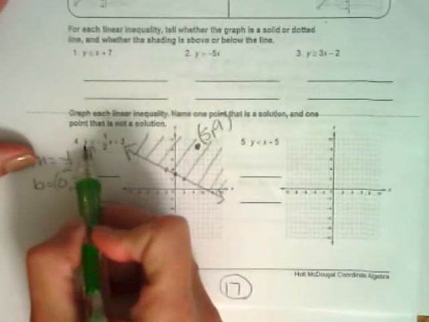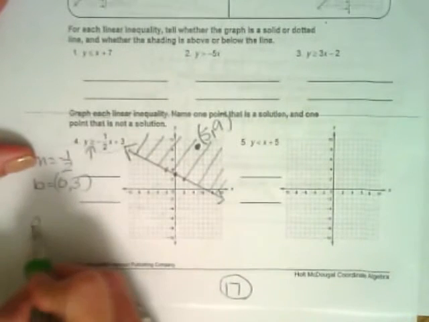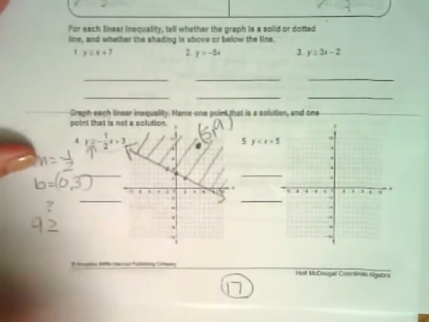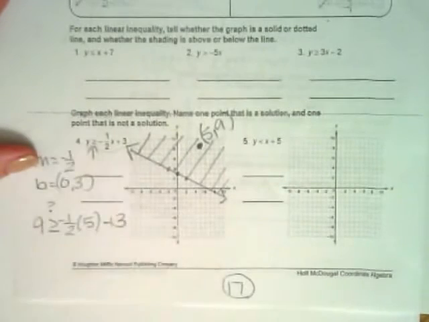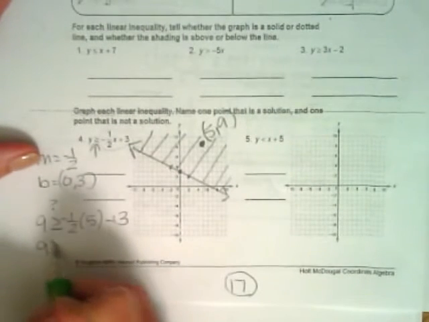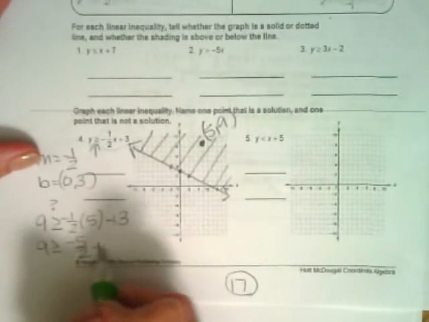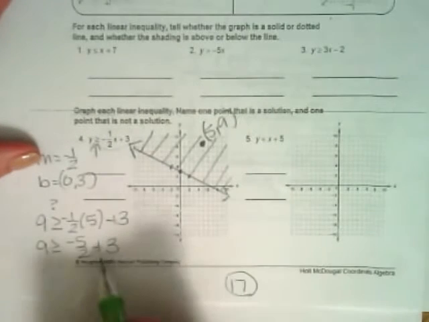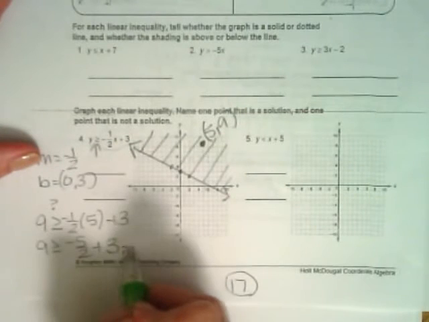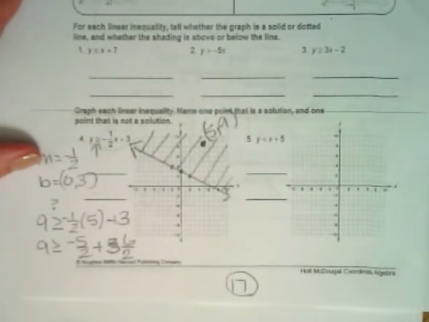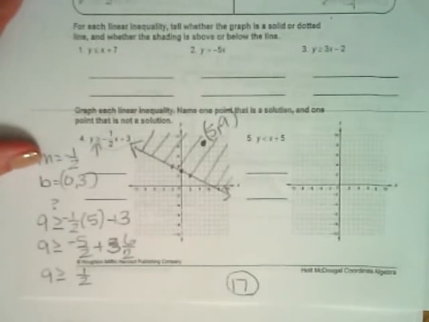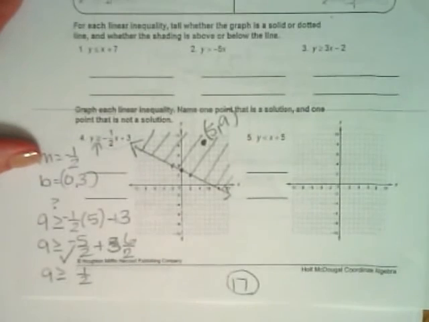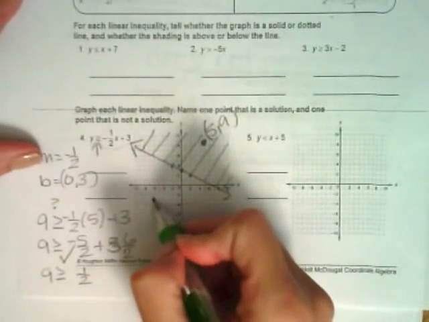Okay, well, plugging it in, y is 9. Is 9 greater than or equal to negative 1/2 times 5 plus 3? Well, 9 is greater than negative 5/2 plus 3. I'm going to turn 3 into a fraction with a 2 in the denominator. So as you know, that turns into 6/2. So now negative 5 and 6 is 1/2. Is 9 greater than or equal to 1/2? Yes, it is.